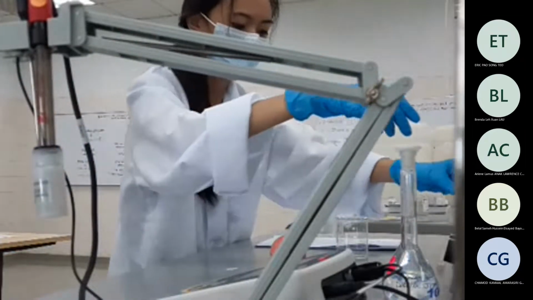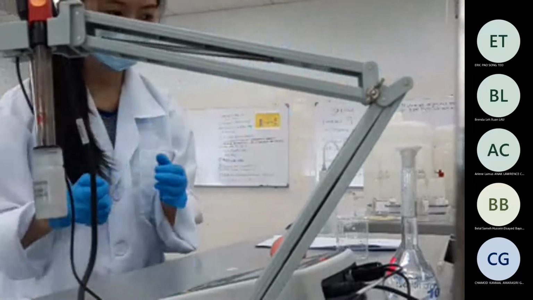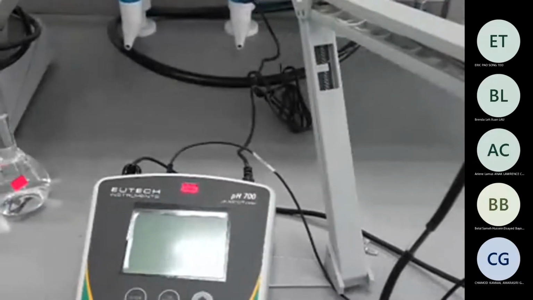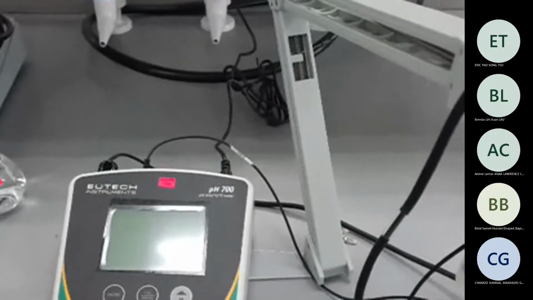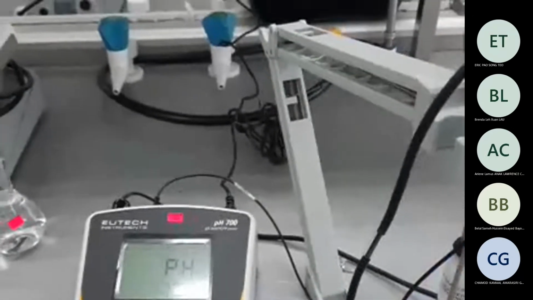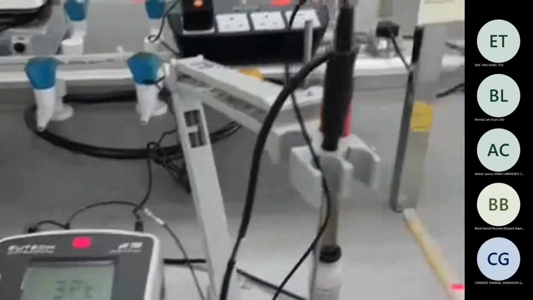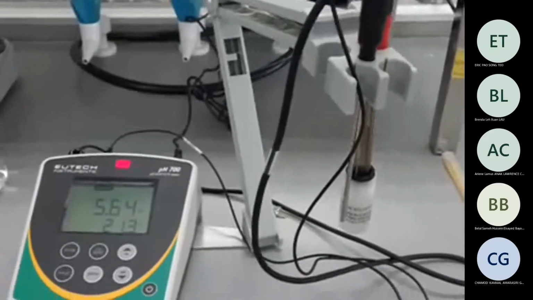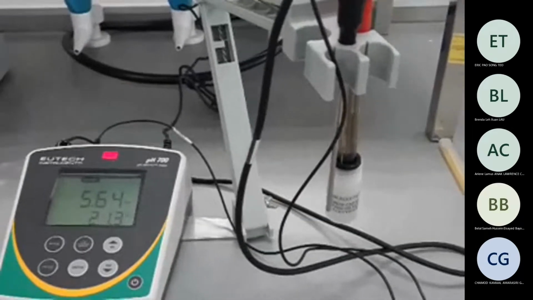One thing, come here, I'll show you the pH meter. Have you used it before? No. So this is the pH meter, and I plugged it in. This is the power button. This pH meter needs to be calibrated once every day, and our lab assistant, she's good, she did it for us, so we don't need to do it.